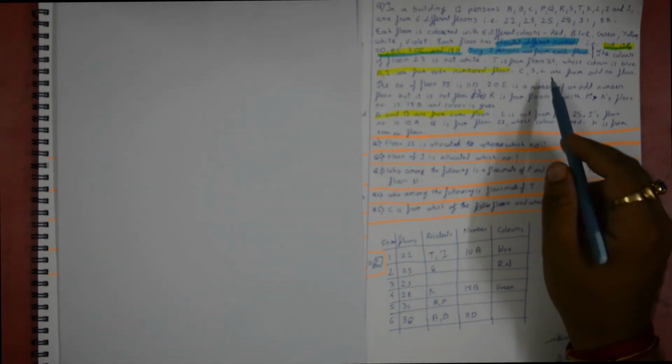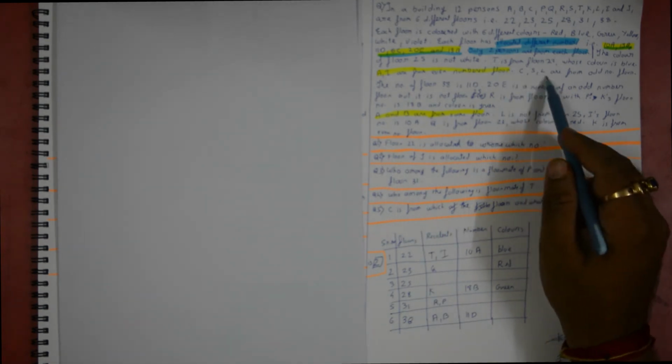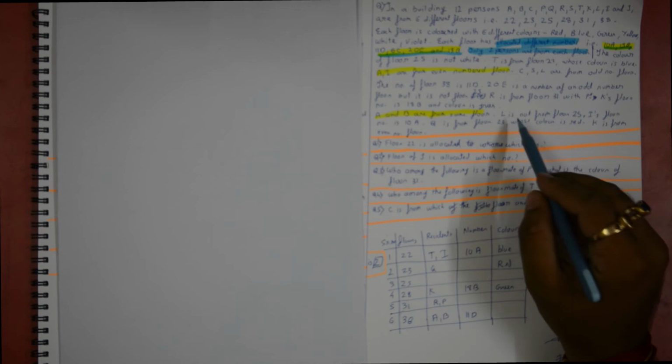Okay, now if you observe here, we said C, S and L are from odd number floors and L is not from floor 25. So if we combine both of these, you can see that there are only 3 positions left in odd number, as 31 is completely occupied. So C, S and L.